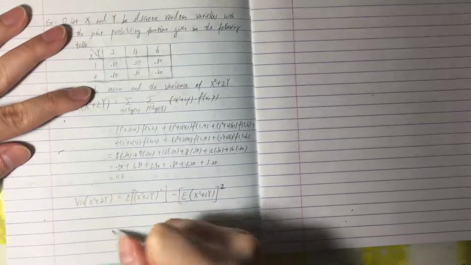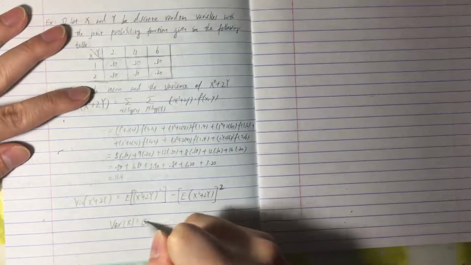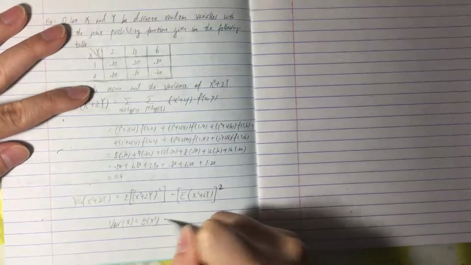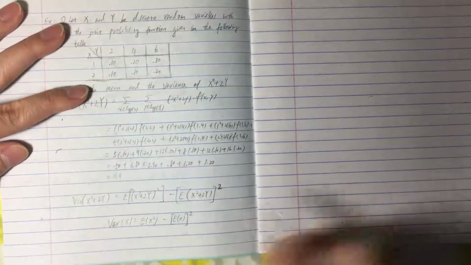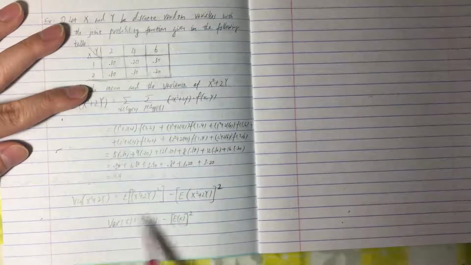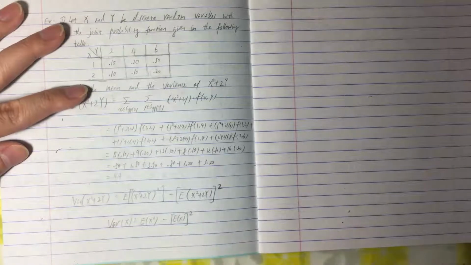Because the variance of any random variable is the expected value of x squared minus the expected value of x, squared. So we apply the formula here. Treat this as x.